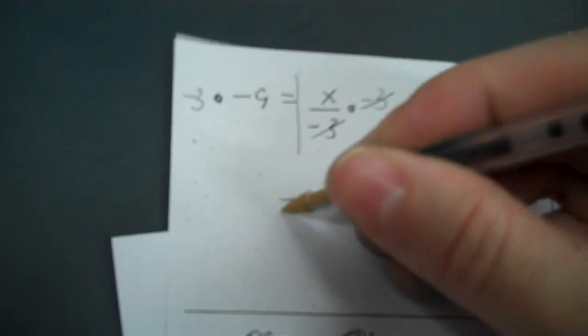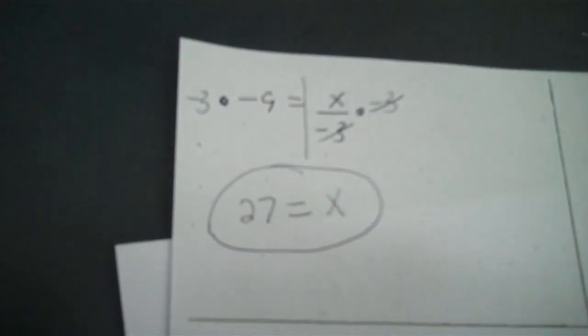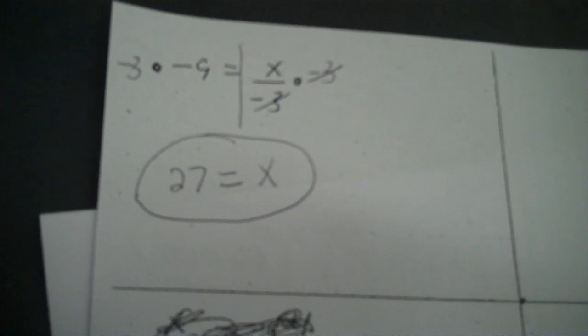So I drop my equals, and we have negative 3 times negative 9, which is 27. Okay, then I've got x equals, okay, we'll put 27 right there.